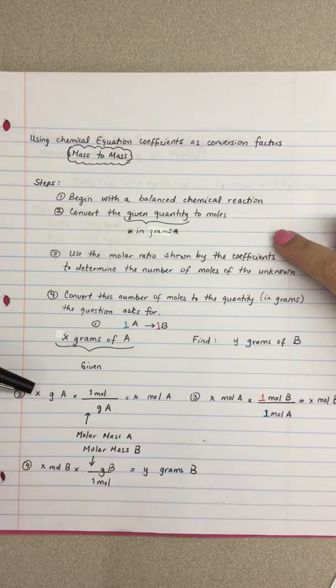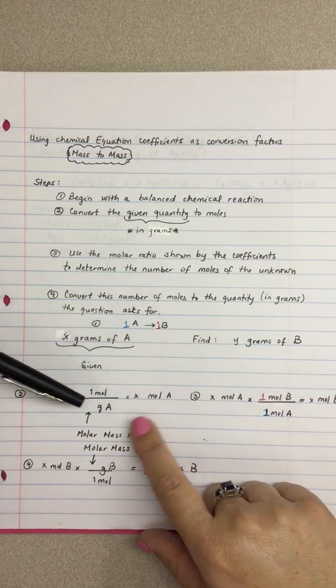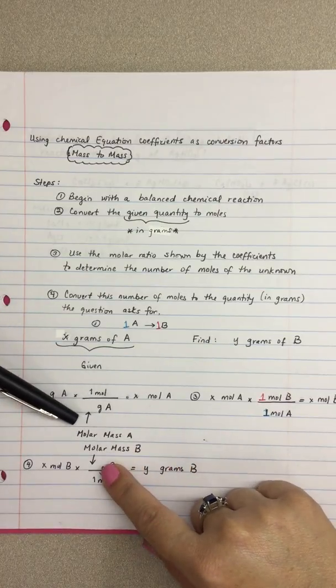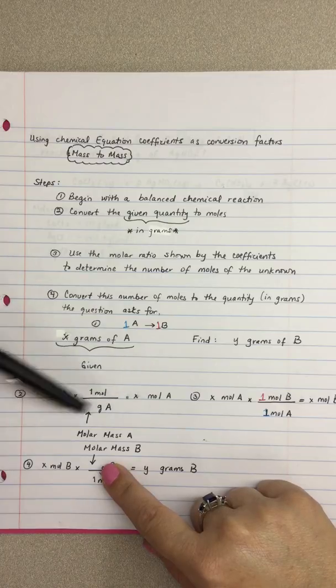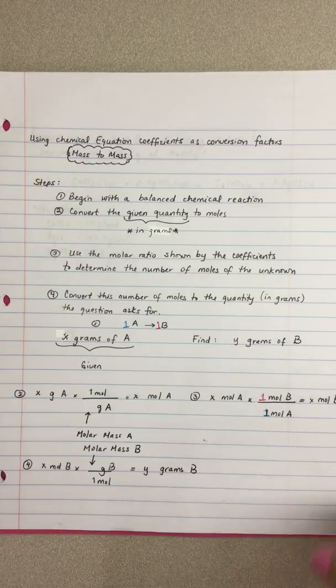And I have, that's number 2, X amount of A given in grams, and you're converting that to moles by dividing by the molar mass. So that's what you do to convert grams to moles. If it's the same substance, your conversion factor between grams and moles of the substance will be the molar mass.